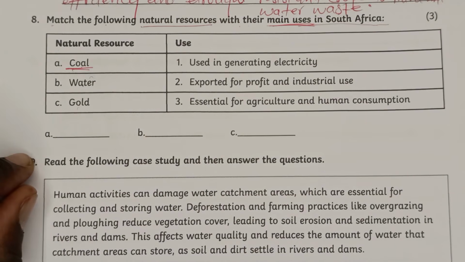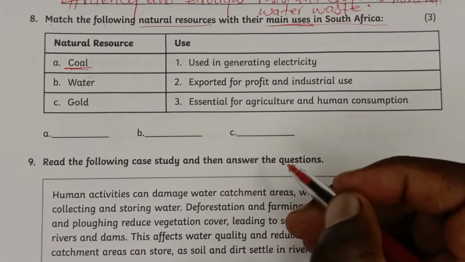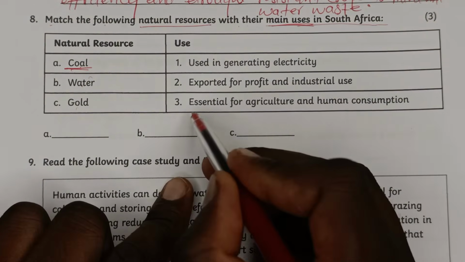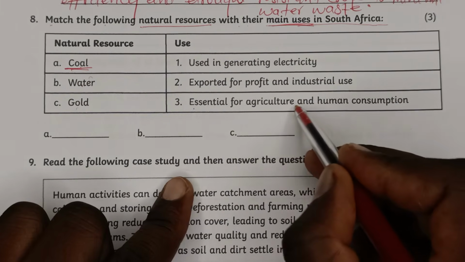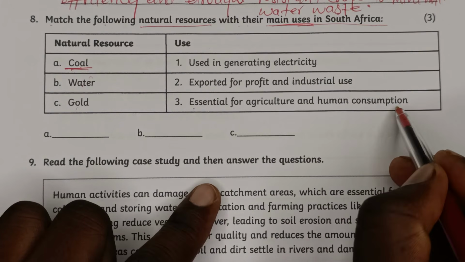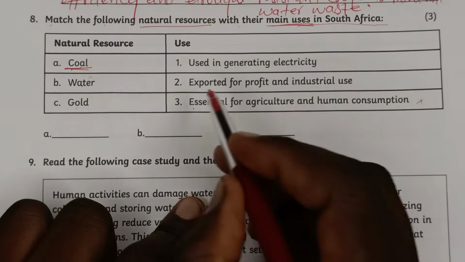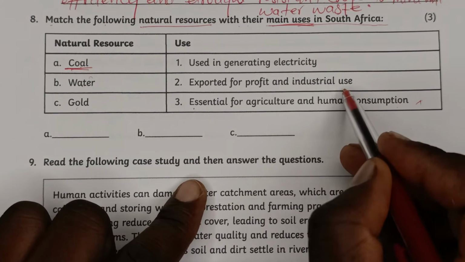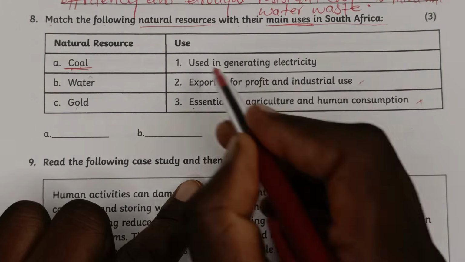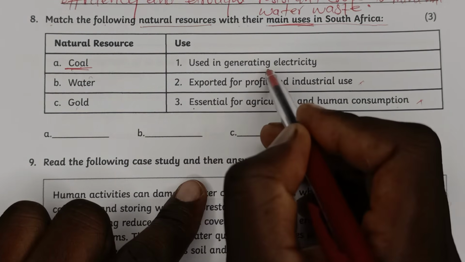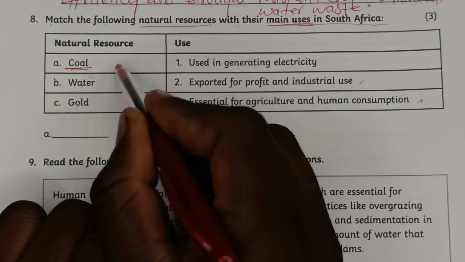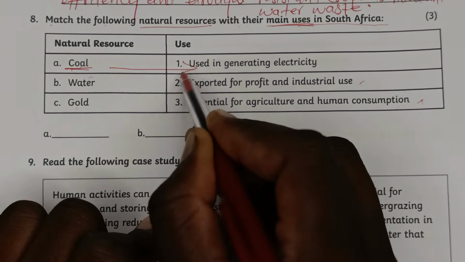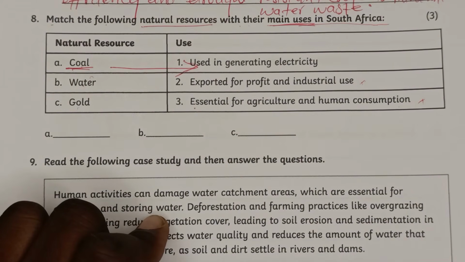What is coal mainly used for in South Africa? Is it essential for agriculture and human consumption? No. Is it exported for profit and industrial use? No. Is it used in generating electricity? Yes. Coal is used in generating electricity in South Africa.